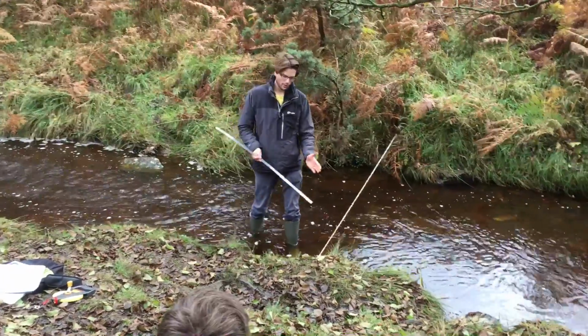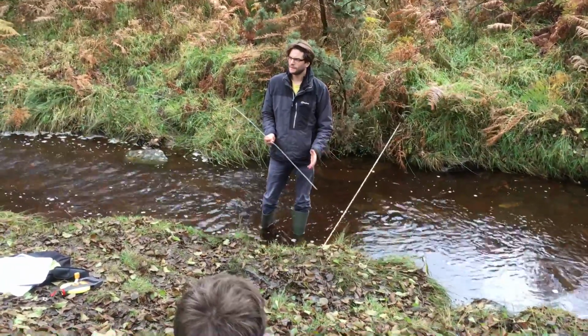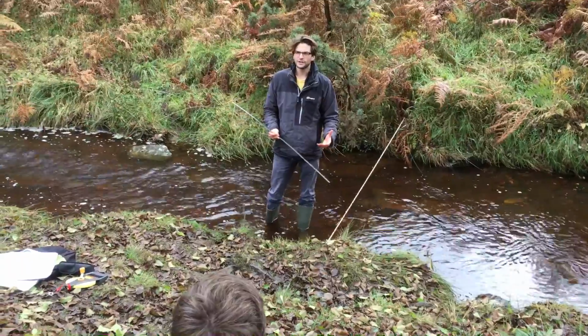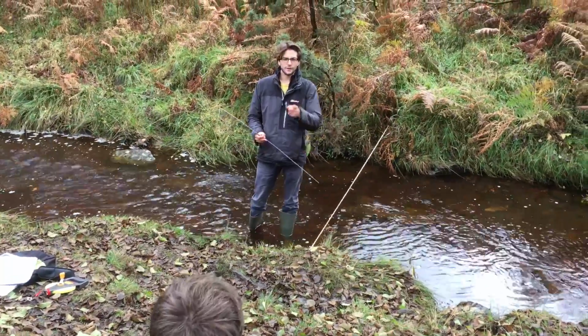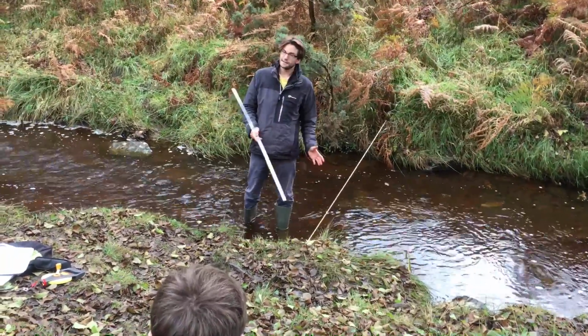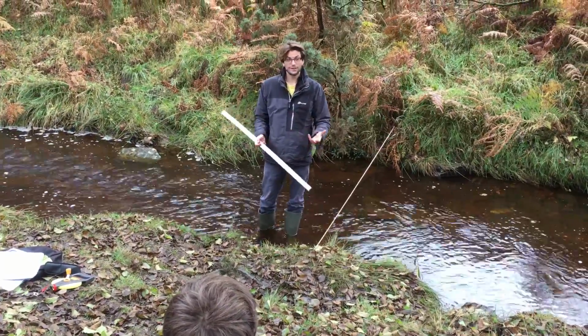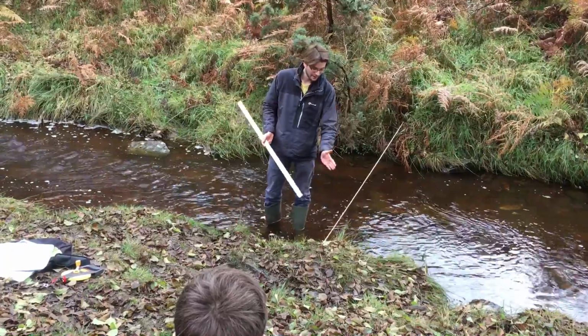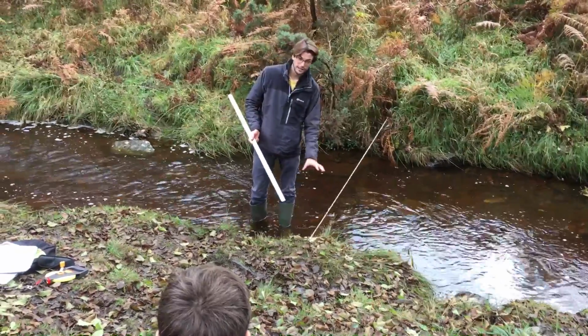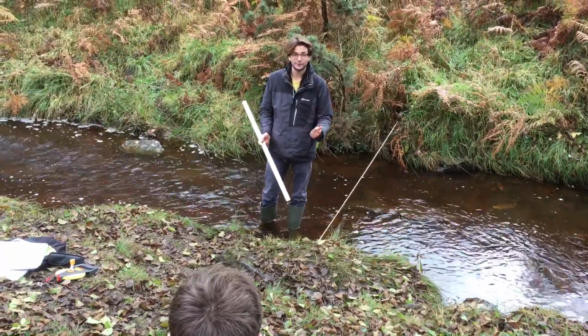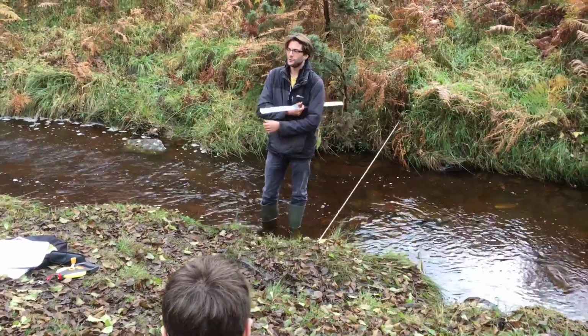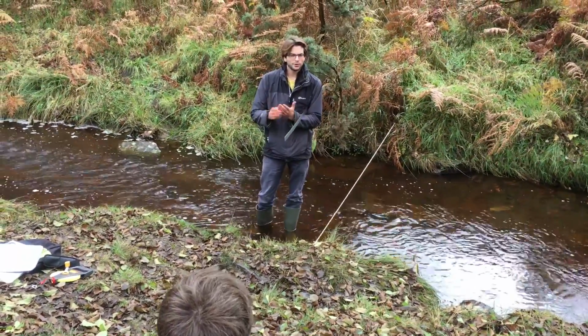How would we know what the interval is going to be? Could we use the width that we've already measured? Divided by 10. So we're going to have 2 meters 80 divided by 10. That will give us 28 centimeters. That is going to be, for this particular transect, the interval. Okay. So that's all quite important.